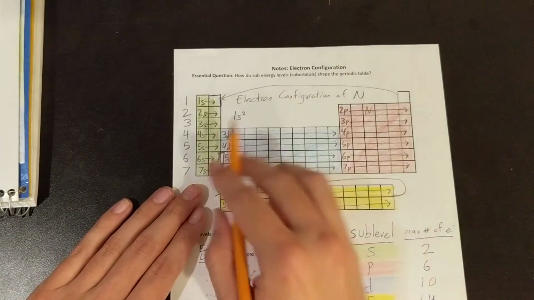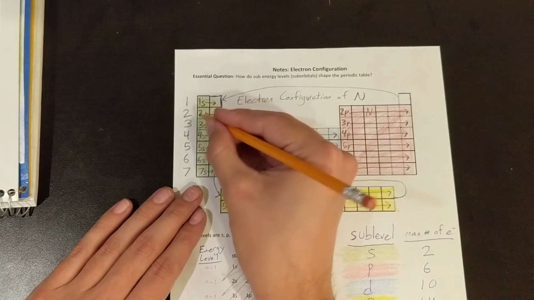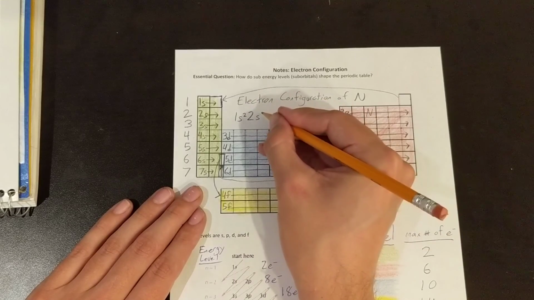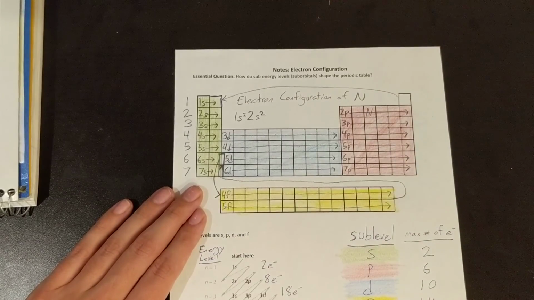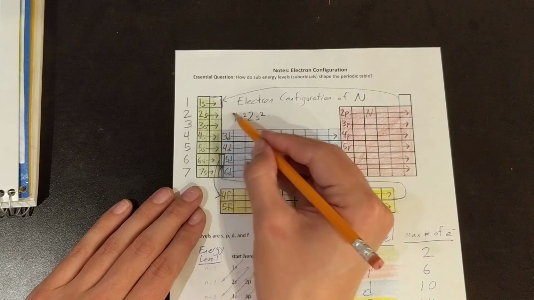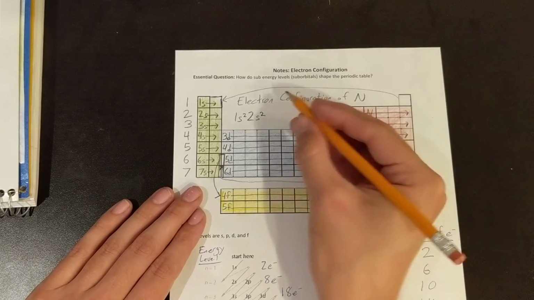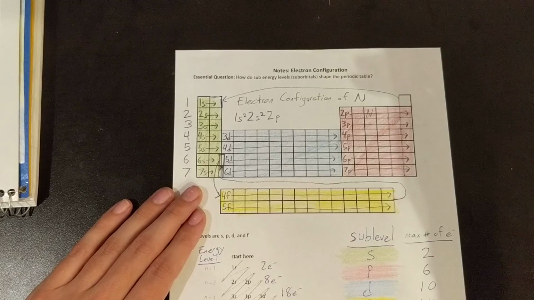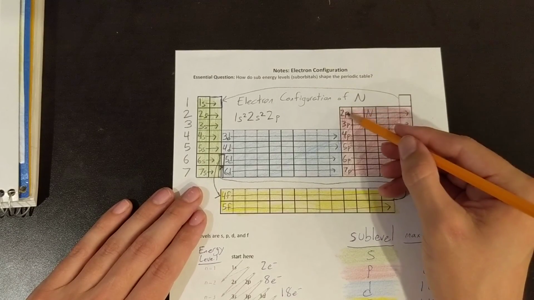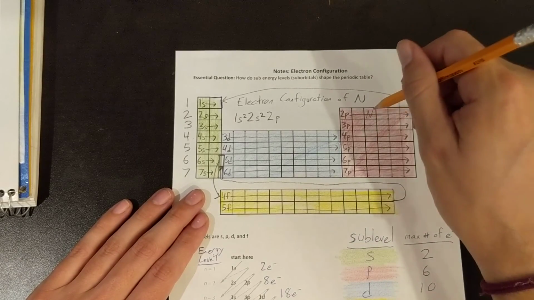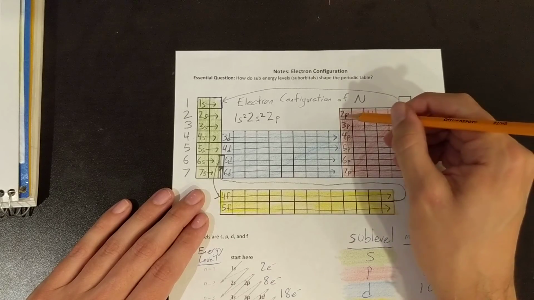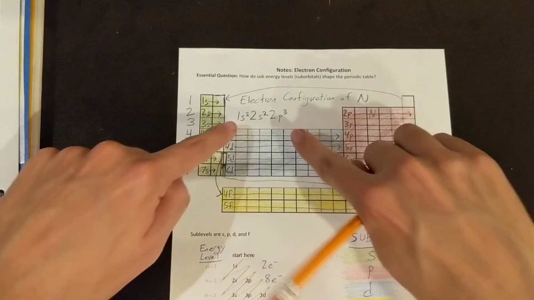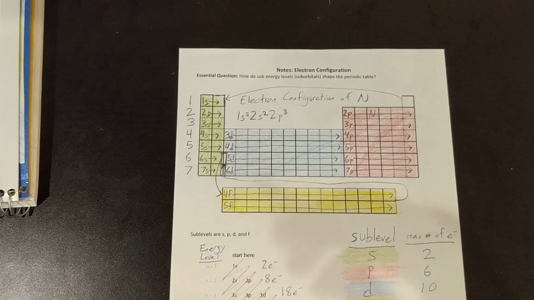The next energy sublevel that gets filled in, 2s. So 2s, we fill it up. We give it 2 electrons there. From here, zip across to 2p. And this is where our element is. So we got to count across how many electrons go into the 2p sublevel. So 1, 2, 3. And what we got right here is the electron configuration for nitrogen.